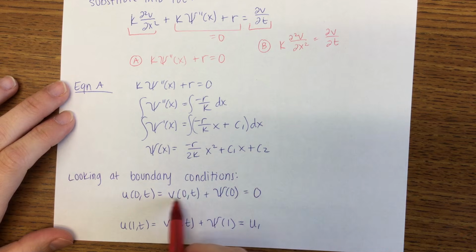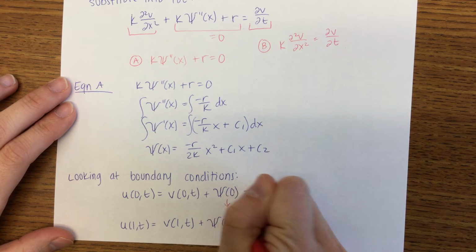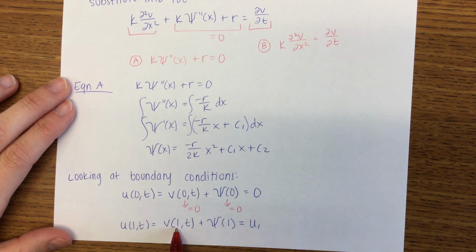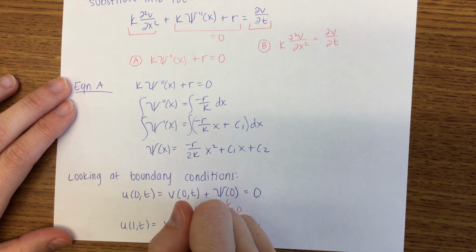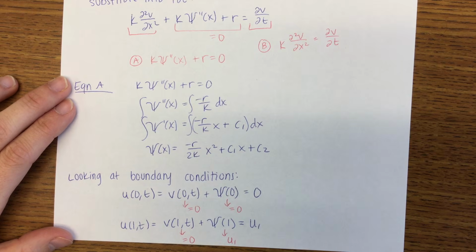Okay, if this sum is 0, the easiest case for us is to make psi be 0 and to make v be 0 here. If we want these two summed together to be equal to u1, I'm going to force this to be 0 and this one to be u1.